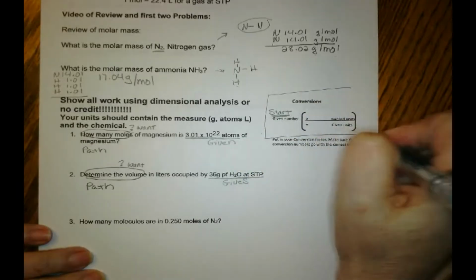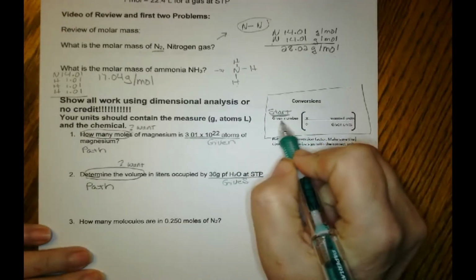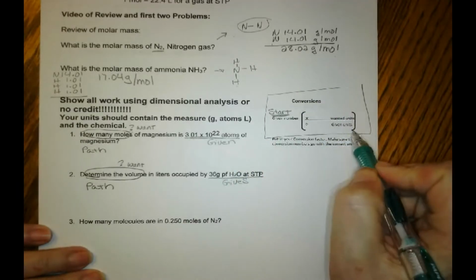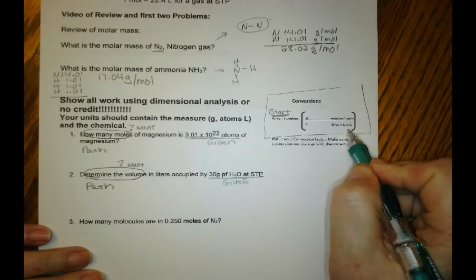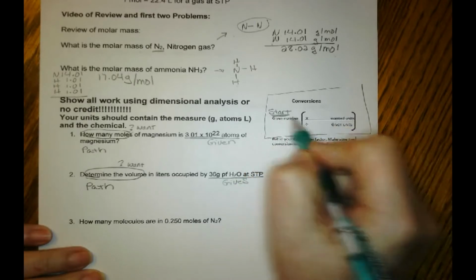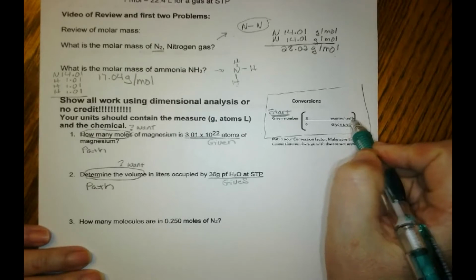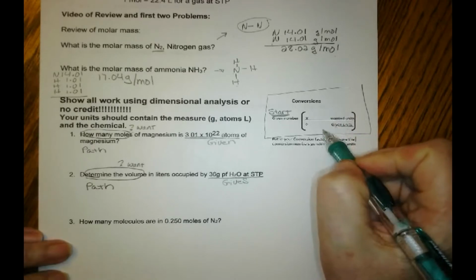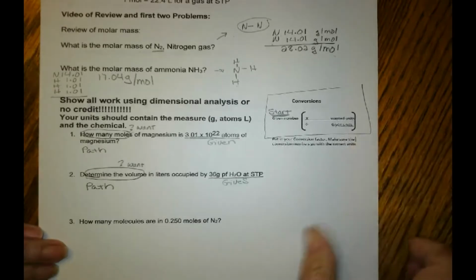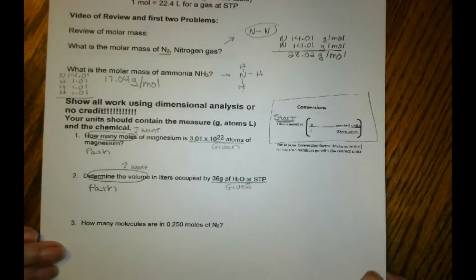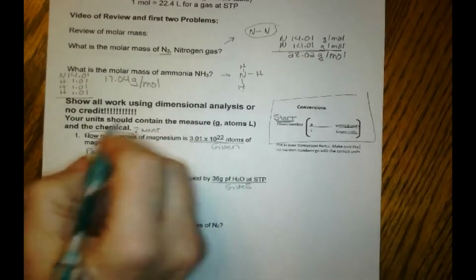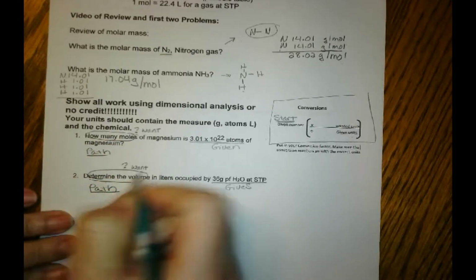I'm going to remind you, these are conversions, okay? We put our starting number, our given number. We get rid of our given units by putting them on the bottom so they cancel out, and we go to the units we want, and then we plug in our truth statement to make a conversion. Okay, I also want you to start writing the path, and this will be on your worksheet.